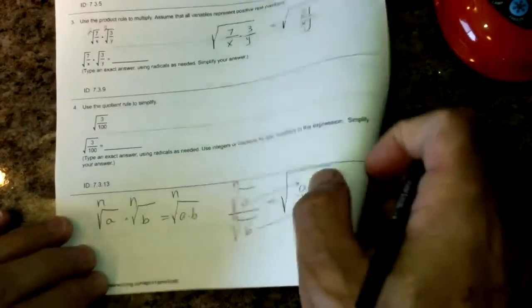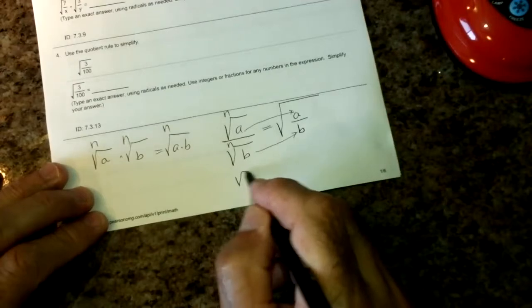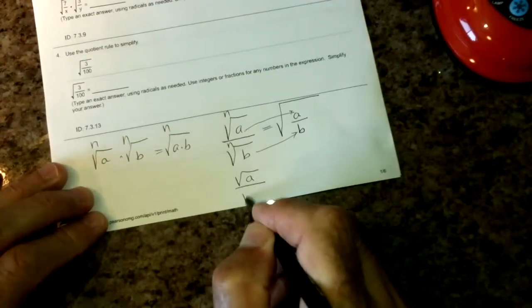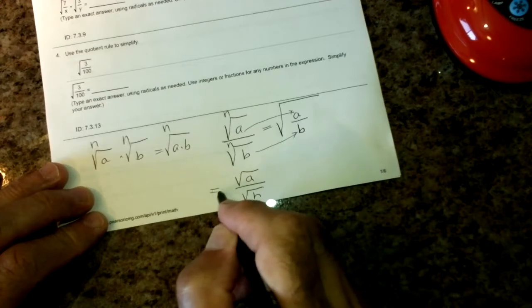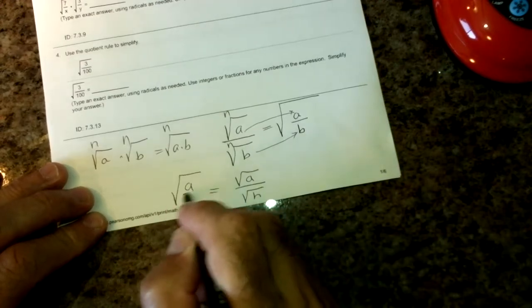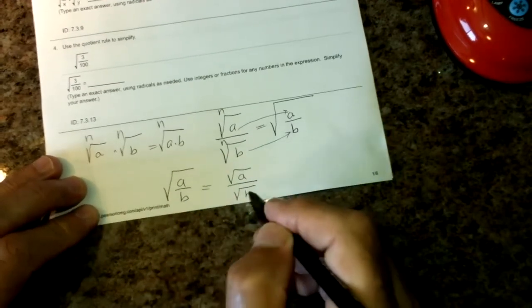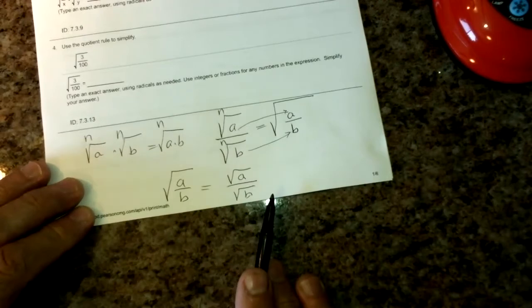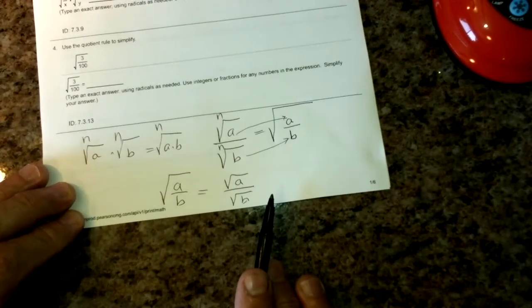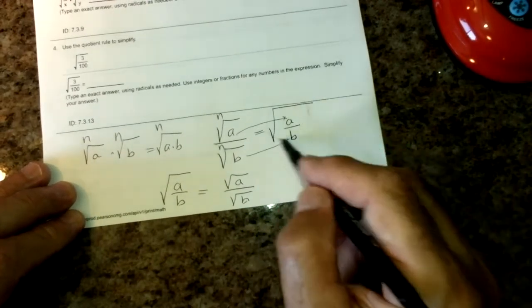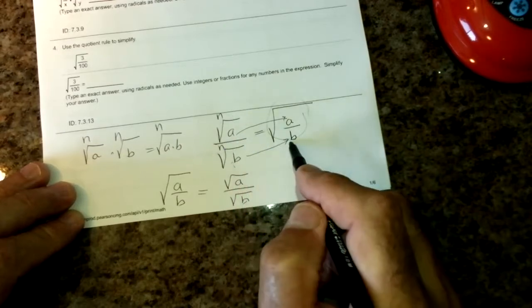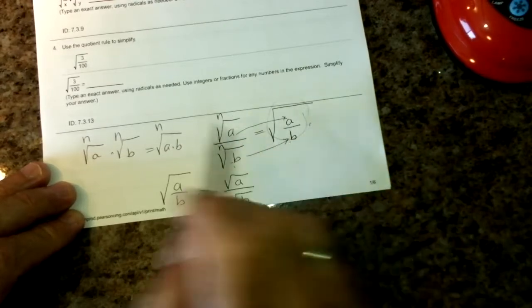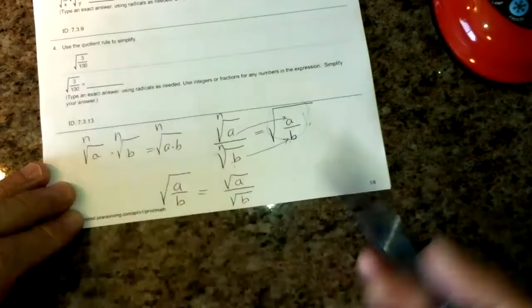Or vice versa, if you have the fraction under the radical, you could just write it like this. So if you have this, you could write it as two radicals. If you have two radicals, you could combine them. So you could split or combine. See, this is the situation here.